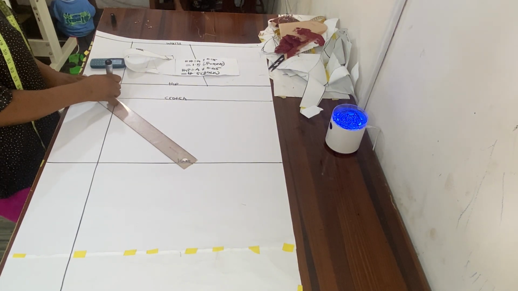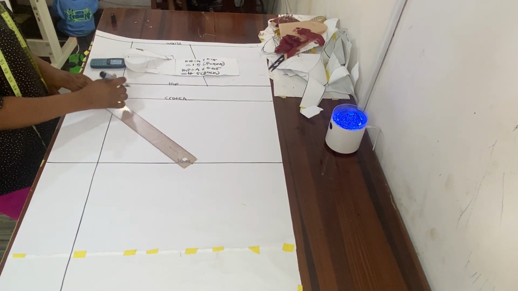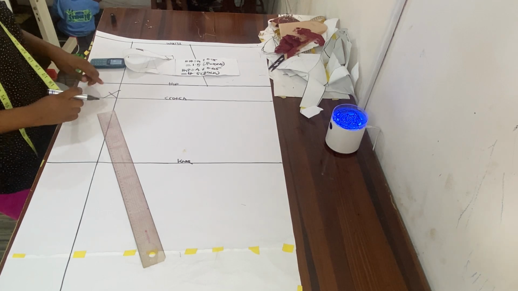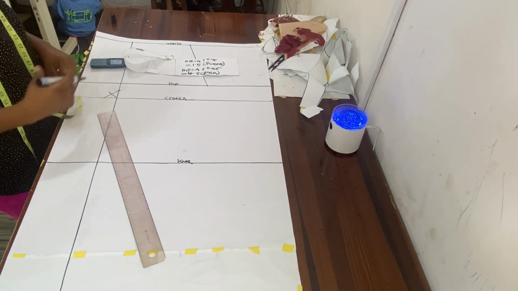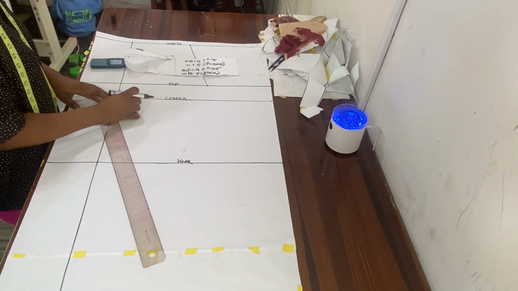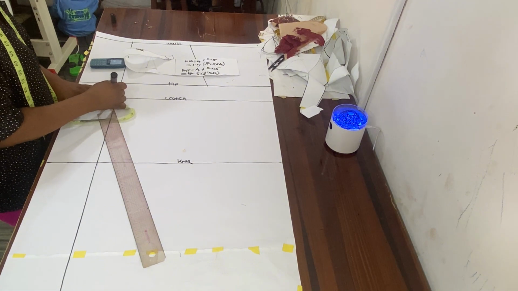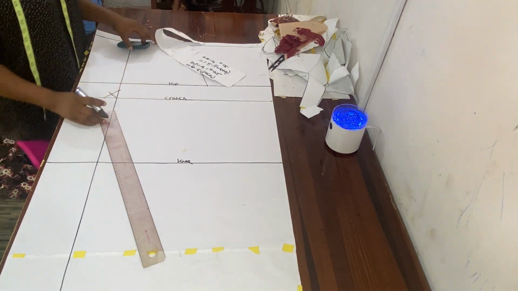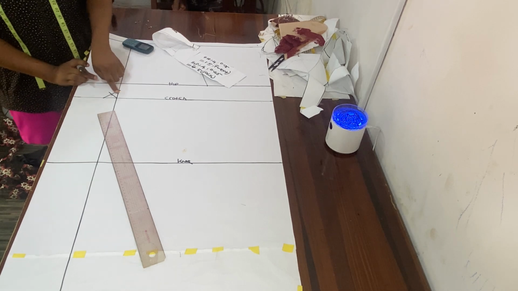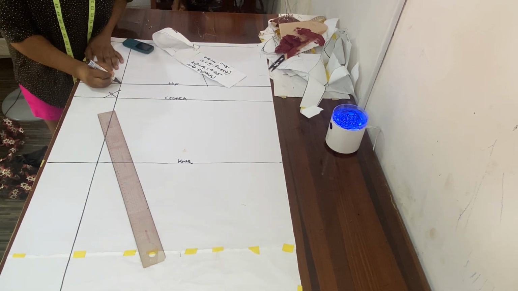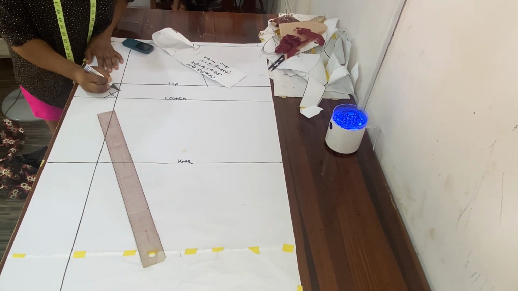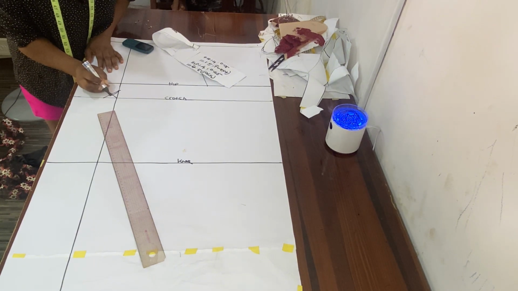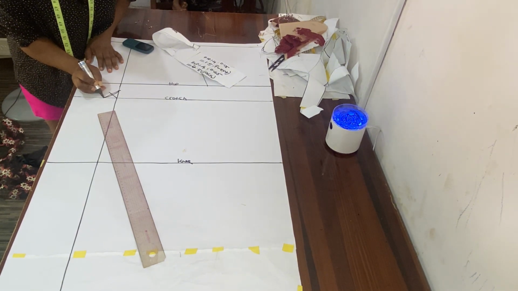Now on that point, I'm going to come up by 0.75. Then what I'm going to do next is I'm going to connect it with a curved line from one point to another. That is how we are going to achieve our crotch for the front.